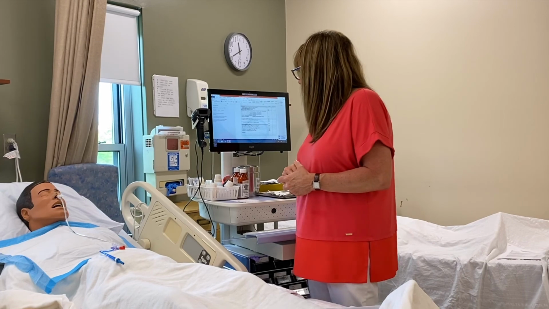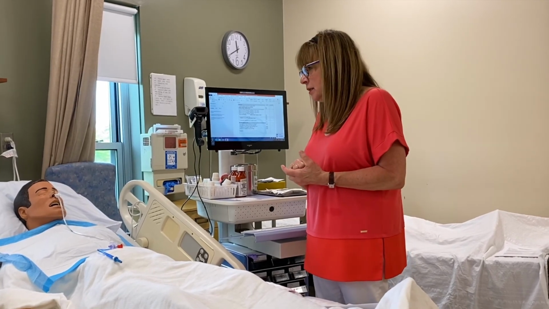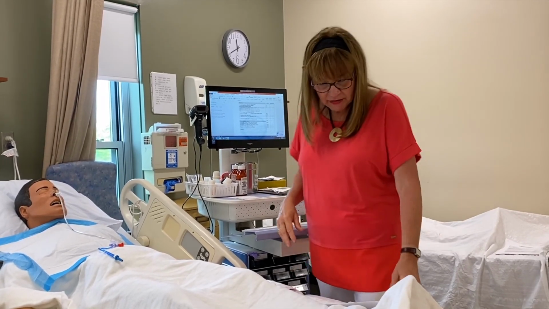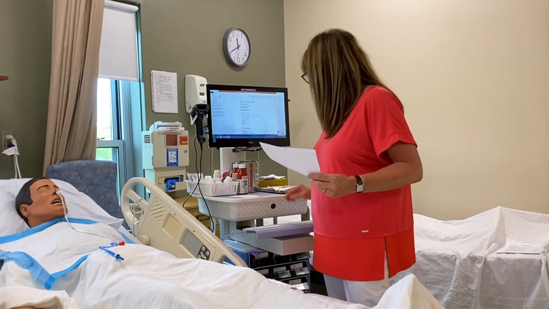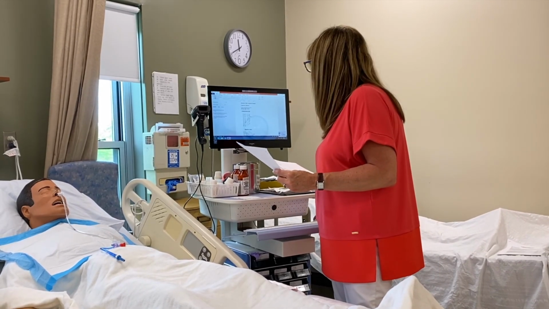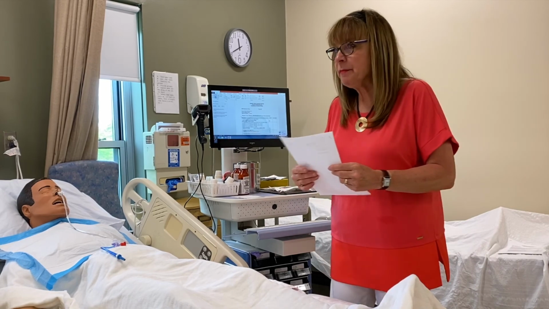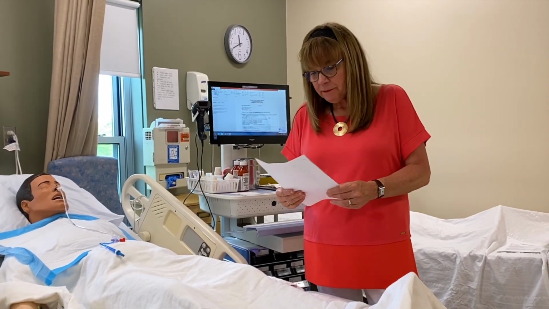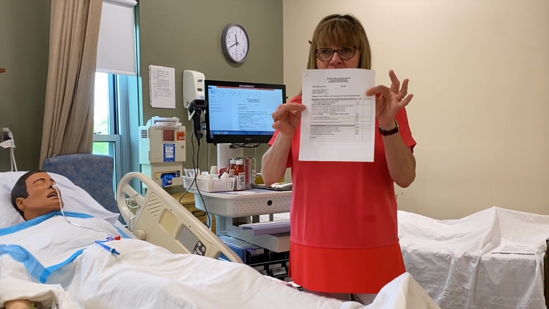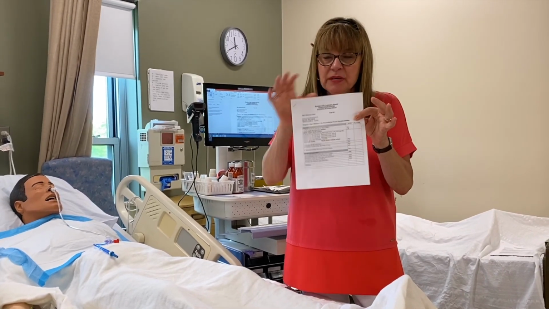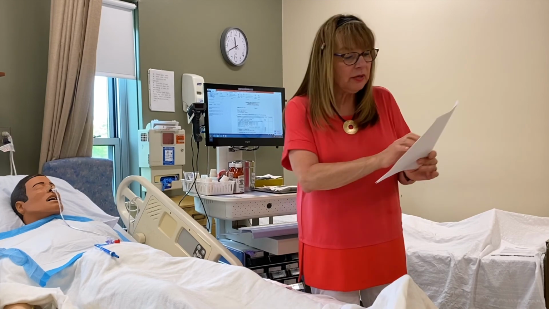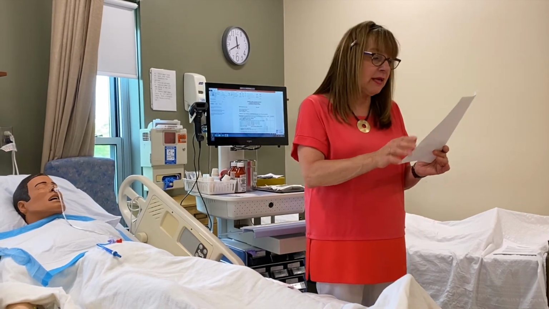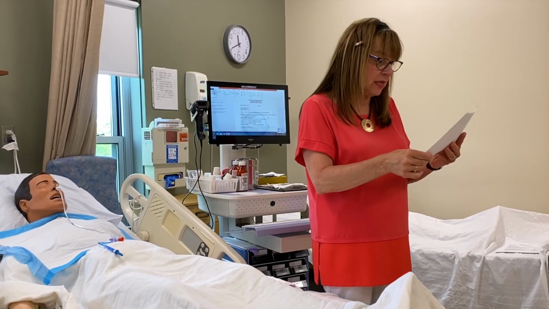Okay, so what we're going to be doing in a few moments is we're going to be giving our patient a medication. And we will have all of our medications either on the computer, or you will have a medication sheet like this called a medication administration record that typically will have your PO and alternative meds and then your parenteral meds.